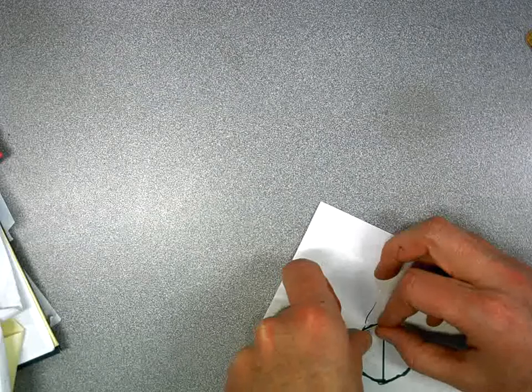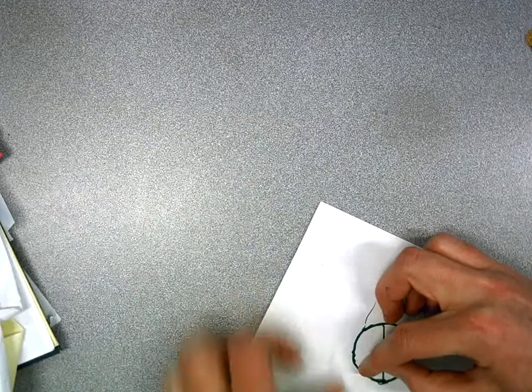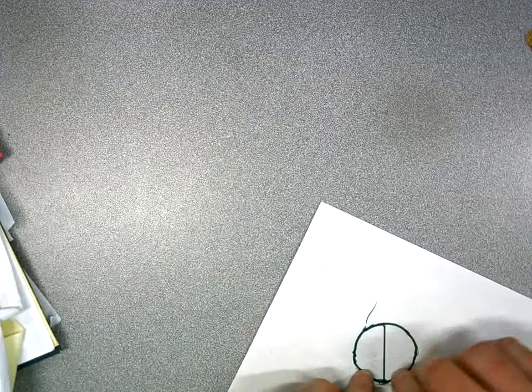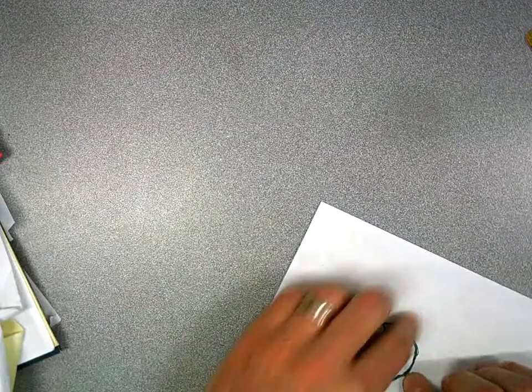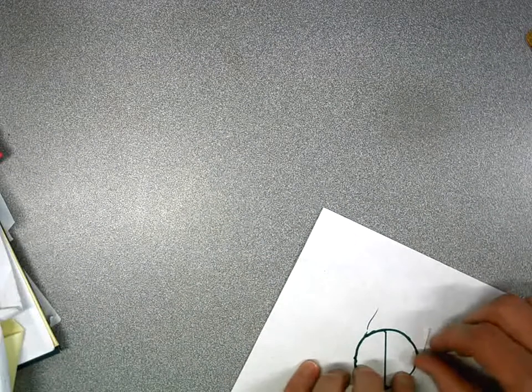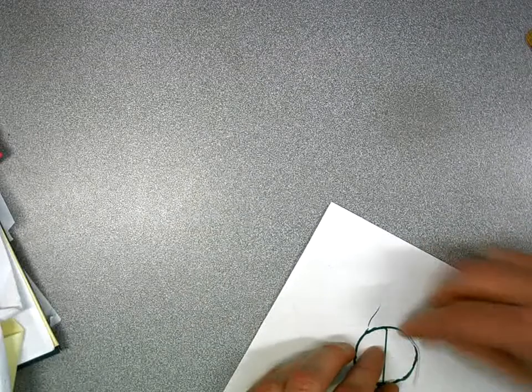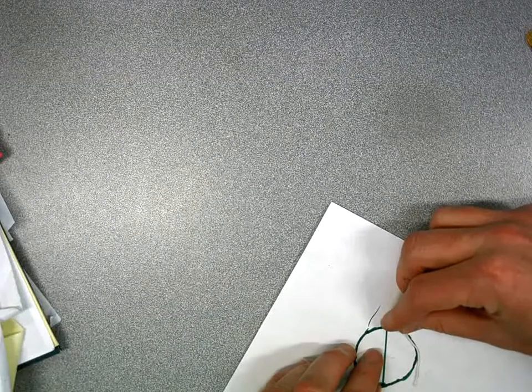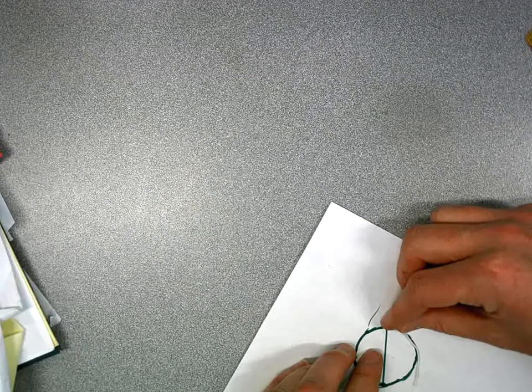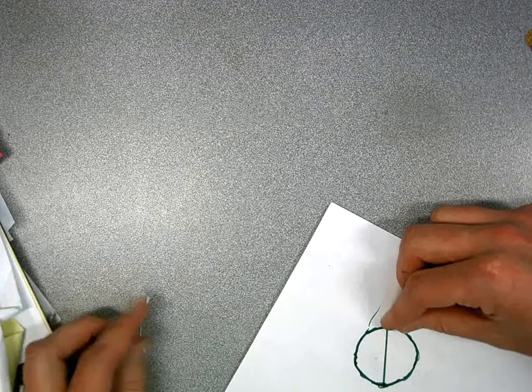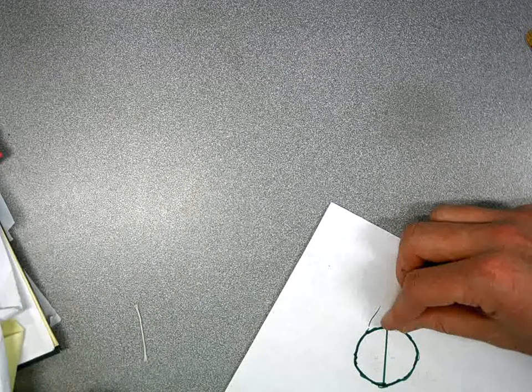They saw that it took 1, 2, 3 diameters to go around the outside, plus a little bit left over. Doing it once is no big deal, right?